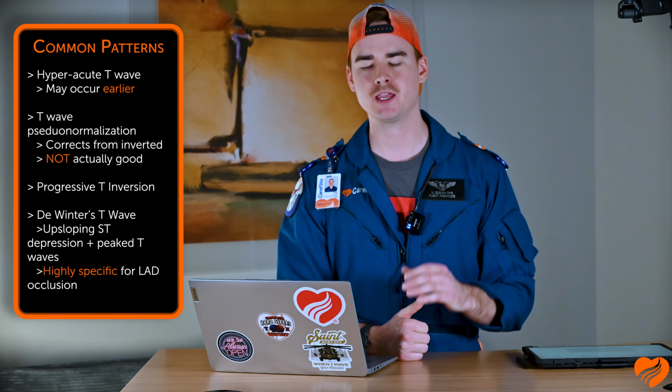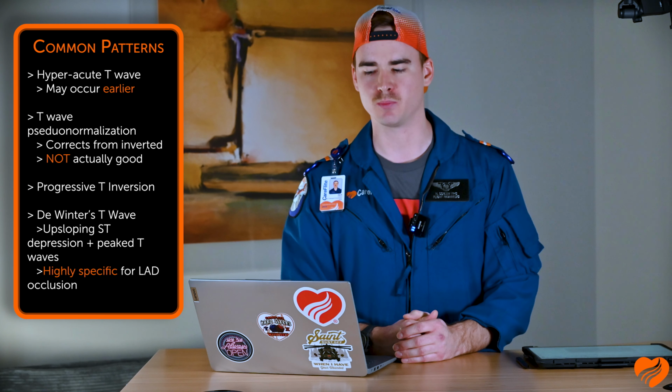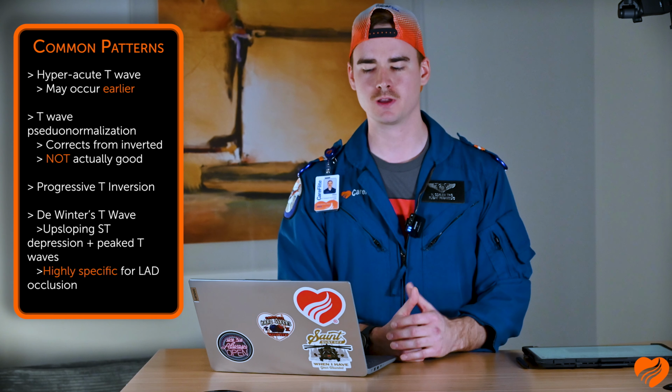You may also have progressive T-wave inversion, taking those initially very tall peaked T-waves and later inverting as that infarct progresses. Going into very specific and named patterns, such as DeWinter, that includes upsloping ST depression, paired with tall peaked T-waves in the precordial leads, and these are very sensitive or specific for LAD occlusion.